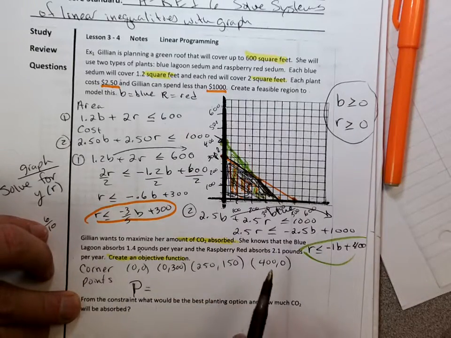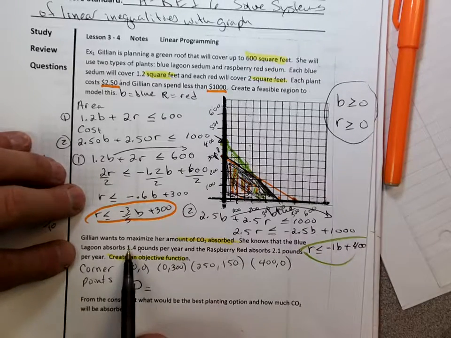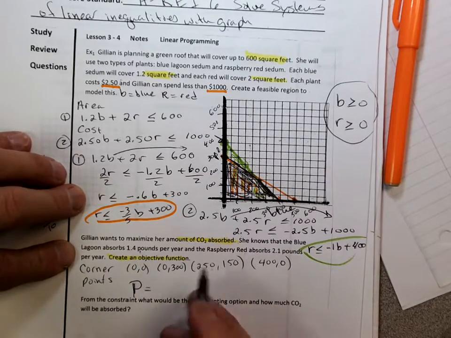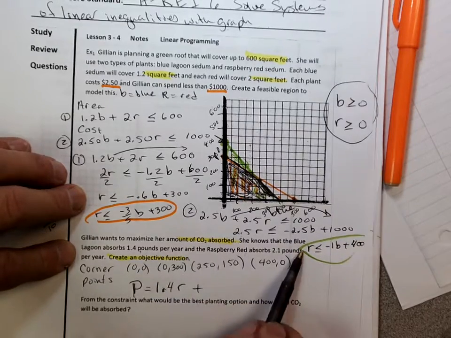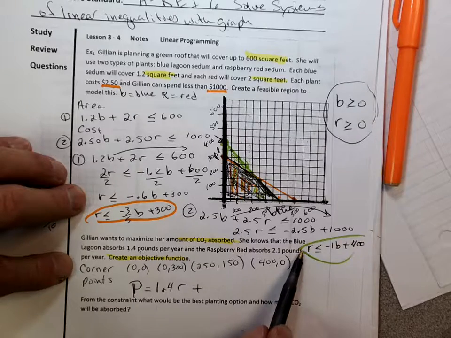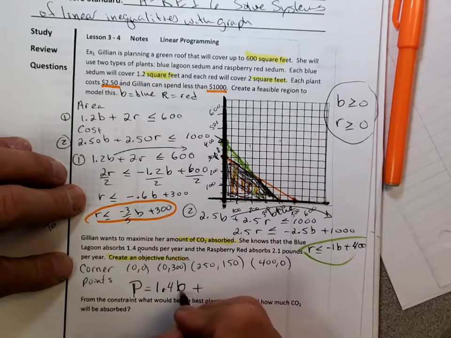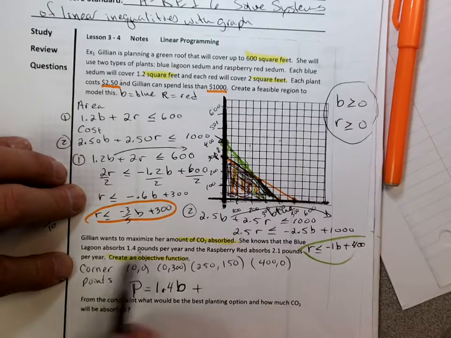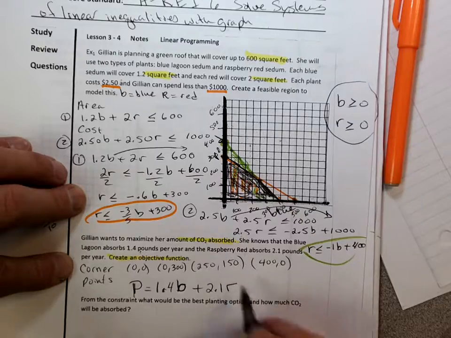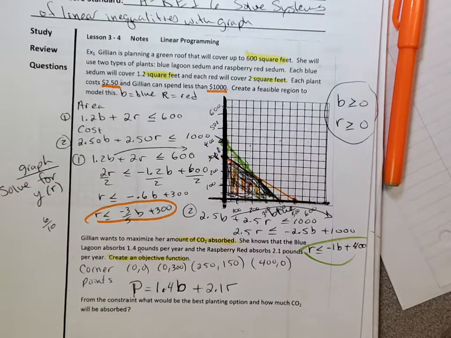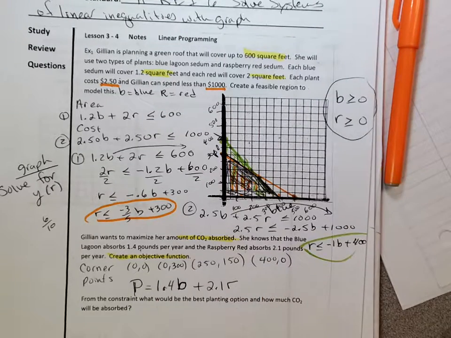So start with P, and we're going to have 1.4 pounds per year for red, so we're going to go 1.4 R plus 2.5, oops, I got that backwards, blue is, I'm sorry, blue, good thing I used a pen, I can change that. And I've got red is 2.1. Okay, now that's my objective function. Okay, now what do you do with that? Want me to say it again? It should be 2.1. I know I said it wrong. It's Monday for me.